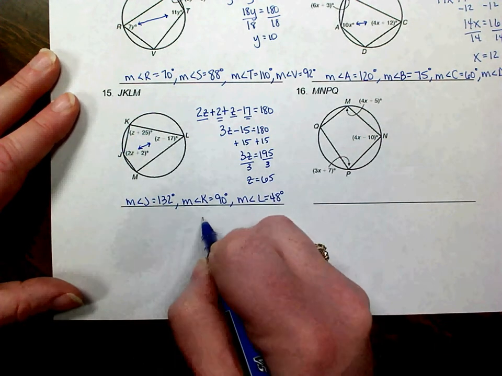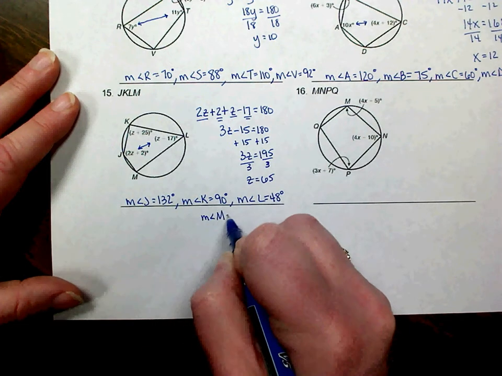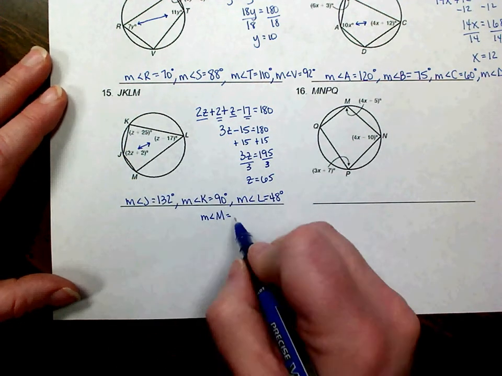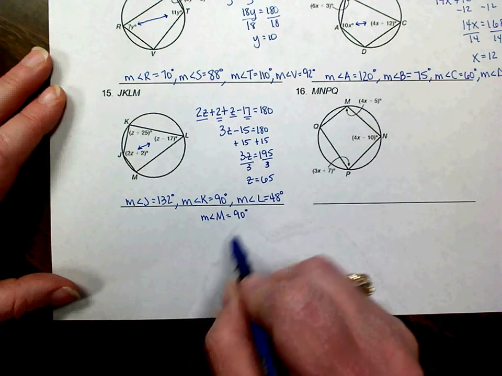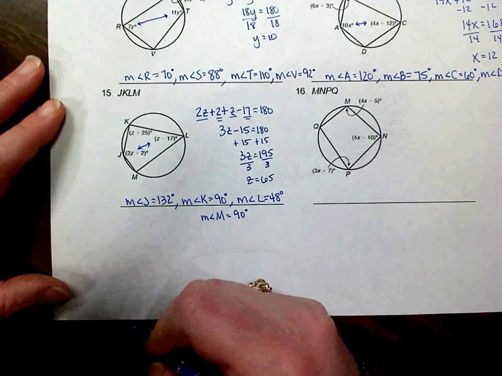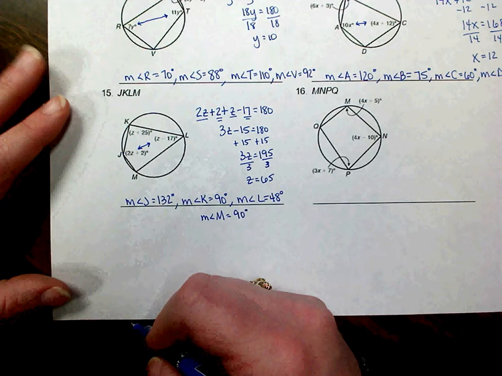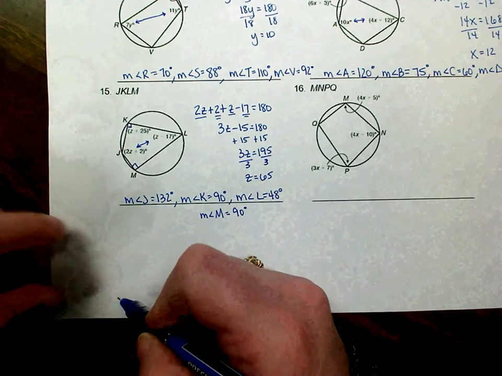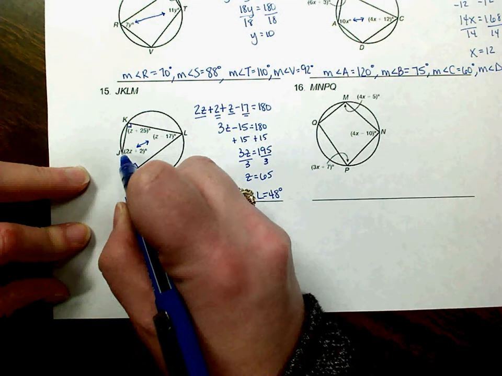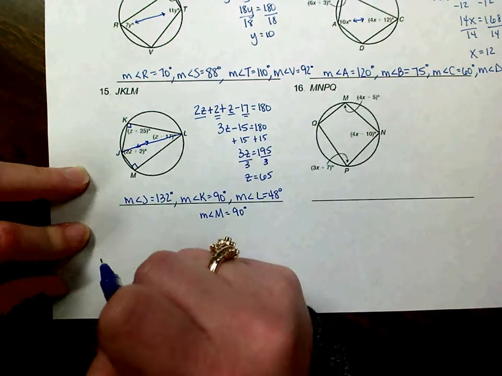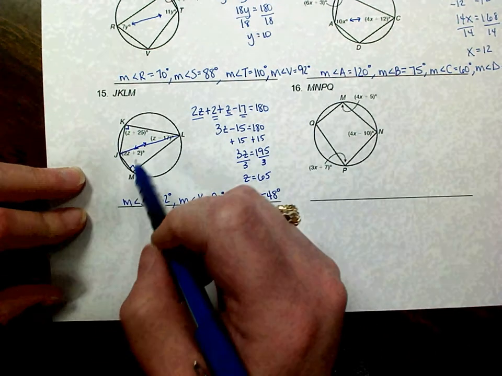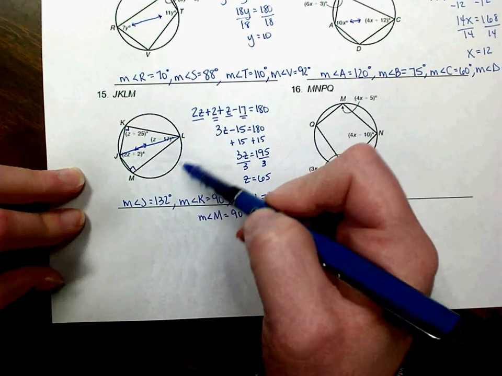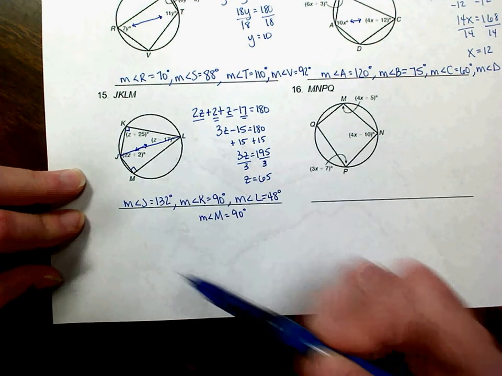And then the measure of angle M, again, you can find two different ways. It's got to be supplementary with K, so if you subtract 90 from 180, that's 90 degrees. And again, you can double check that all four add to get 360. Just as a side note, since you know angle M and K are right angles, that means if I connected J to L, that would have to be a diameter of the circle, because that inscribed angle has to be half of its arc. So that would have to be a semicircle.